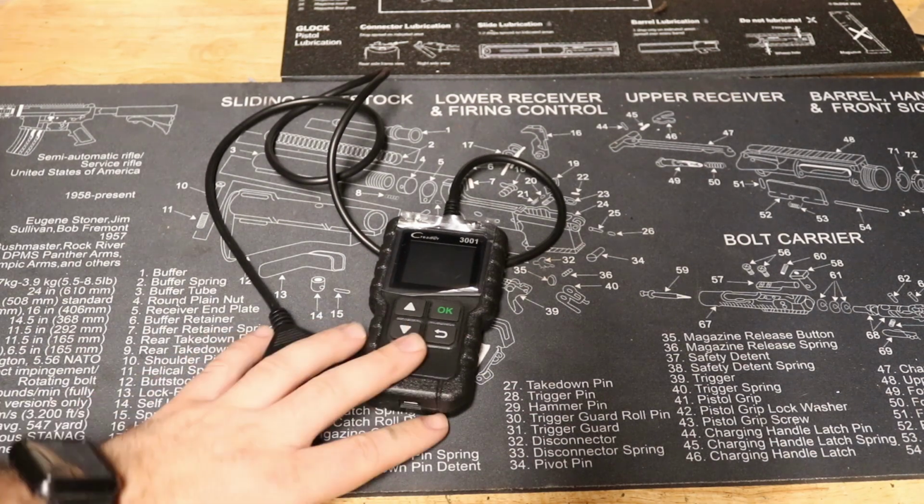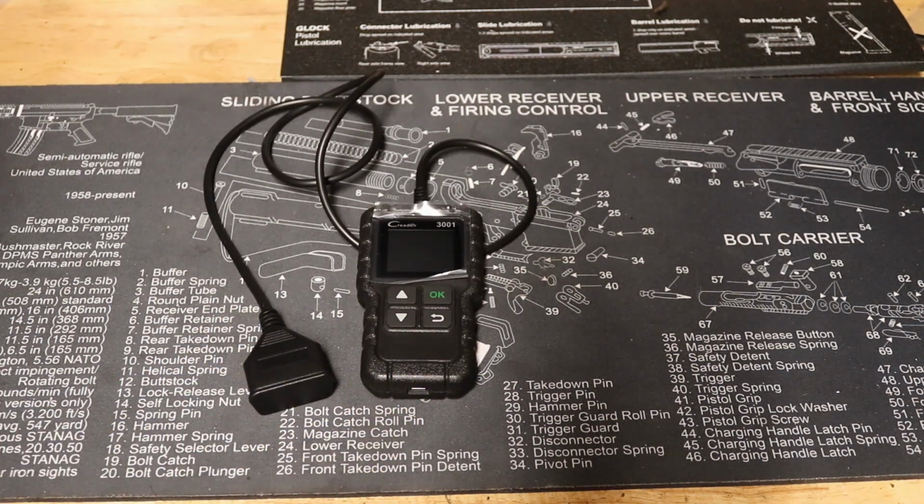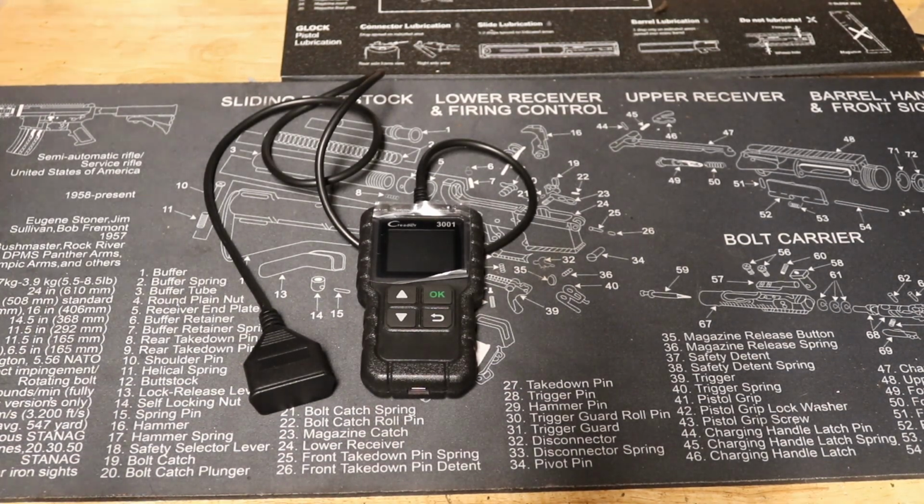And it's so small and compact, you could just throw it in your glove box and you could use it whenever you need it. So overall, I definitely would recommend this scan tool. It's actually a lot better than I thought it would be. I know Launch is a good brand, but it's a cheap scan tool.